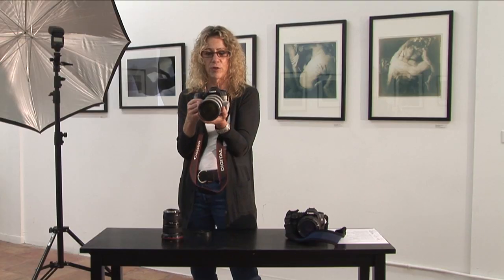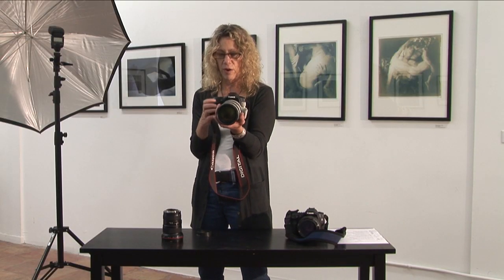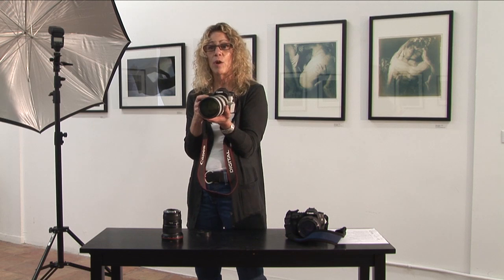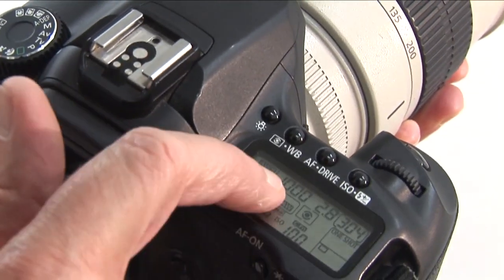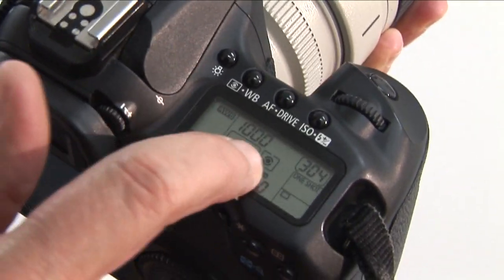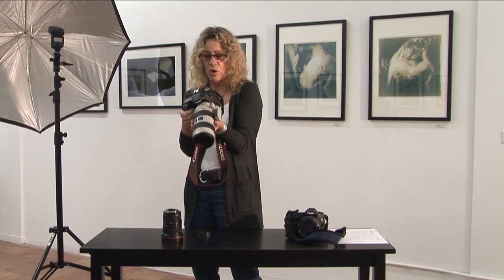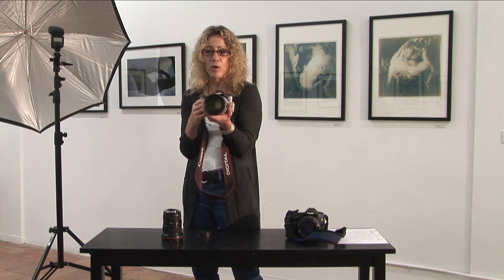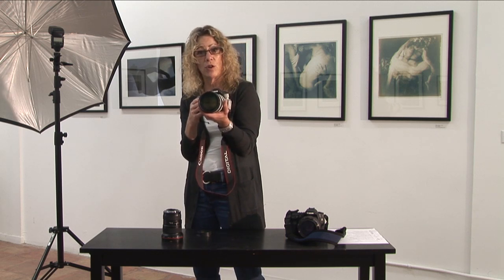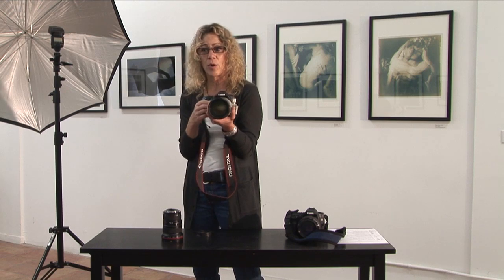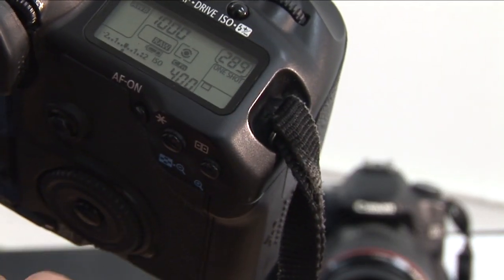Oftentimes sports photographers love to shoot with a very fast shutter speed to stop the action, but also a wide aperture like f2.8 so that they can really blur out the background and have very shallow depth of field. So those are the most important things to know about sports photography. If you can't get what you're trying to get with your f-stop and your shutter speed, then try raising your ISO to a higher speed.